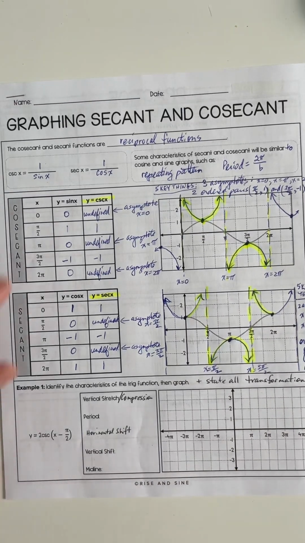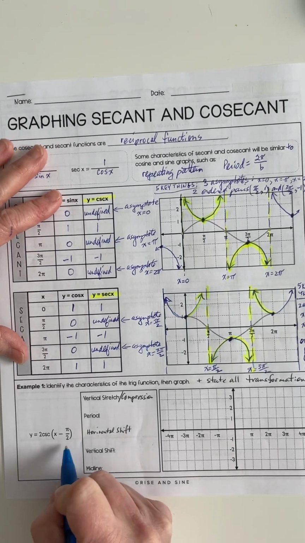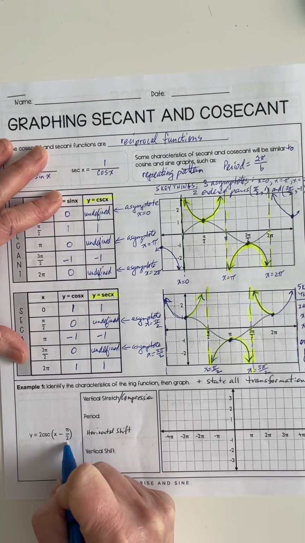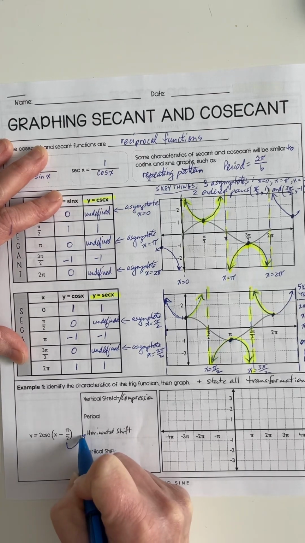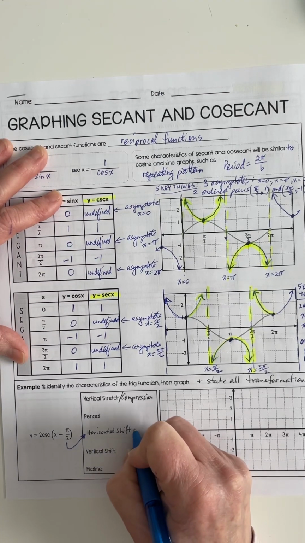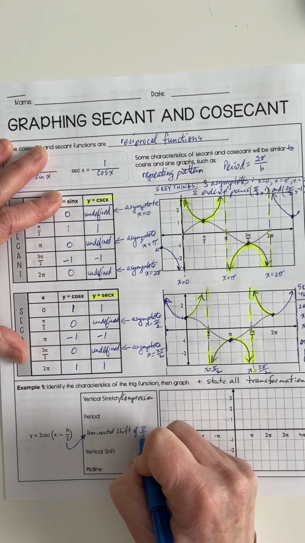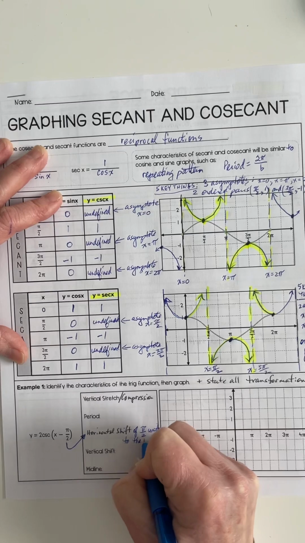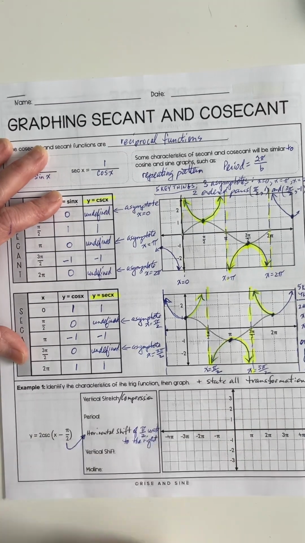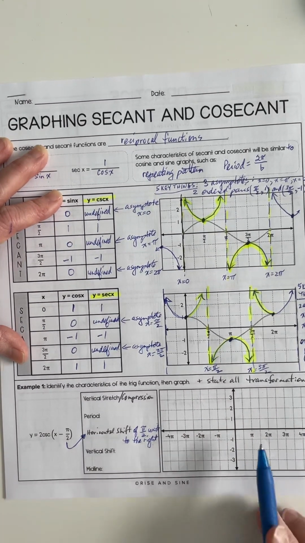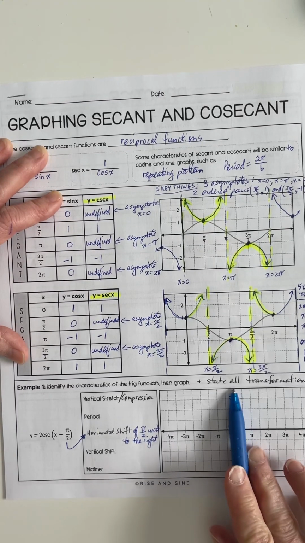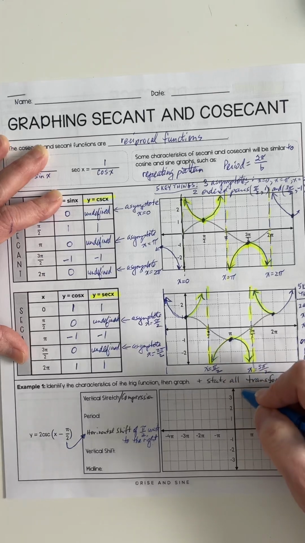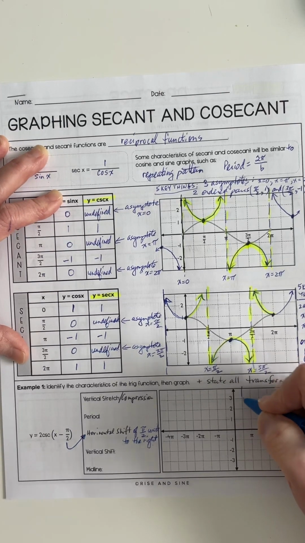okay? But what is happening here? What does this guy do? Well, it creates a horizontal shift of pi over 2 units to the right. So we'll write that in here. Pi over 2 units to the right. So therefore that first asymptote, instead of being at x equals 0, will be at x equals pi over 2. So we're going to put that asymptote on here.